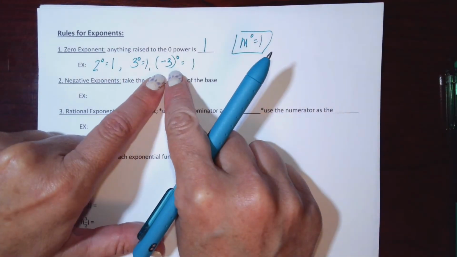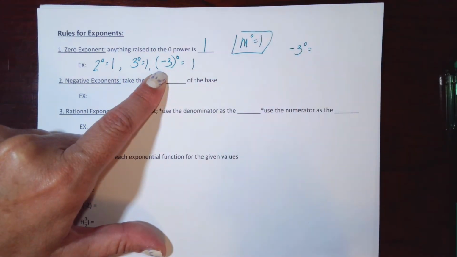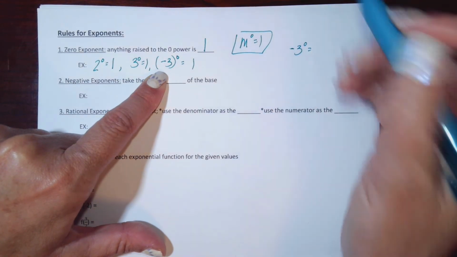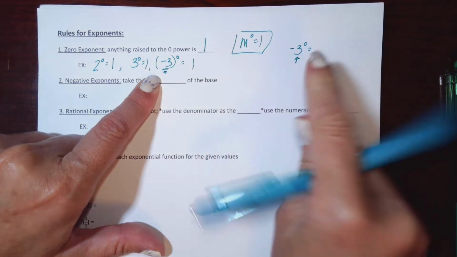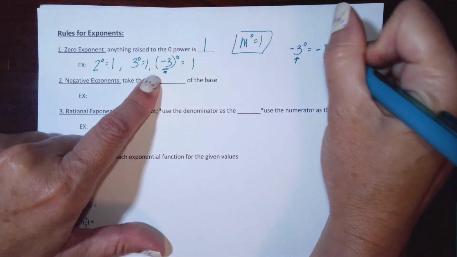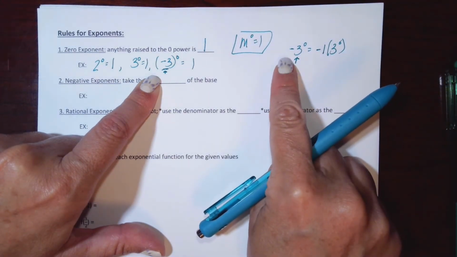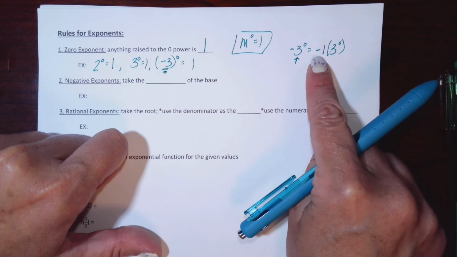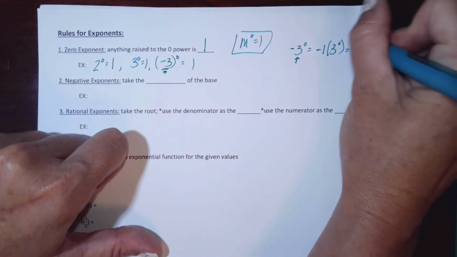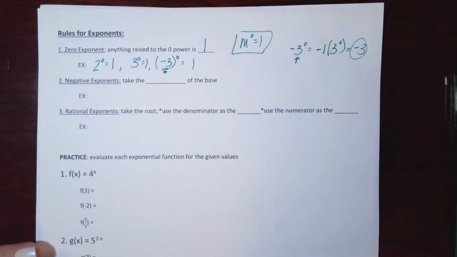Now, notice right here I made this negative 3 my base. What if I took those parentheses off? Well, if I take those parentheses off, my base is just the 3. Here my base is the negative 3. But here my base is just the 3. This is like saying -1 times 3 to the 0 power. That negative is not part of the base here because it's not included in parentheses. Well, 3 to the 0 power is 1, but then I need to multiply that by a negative. So if your base is negative, pay attention to whether your base has parentheses around it or not.